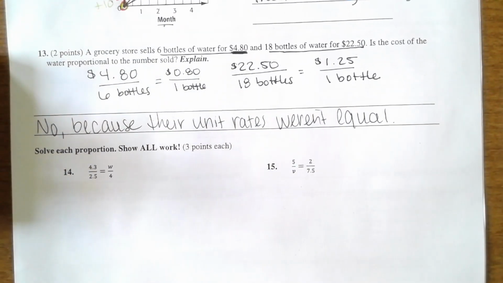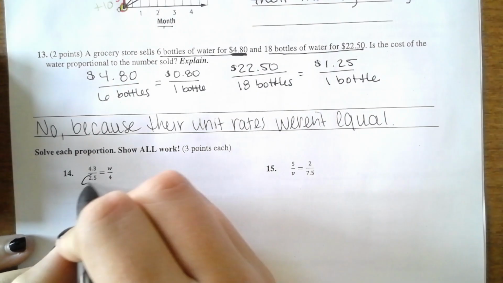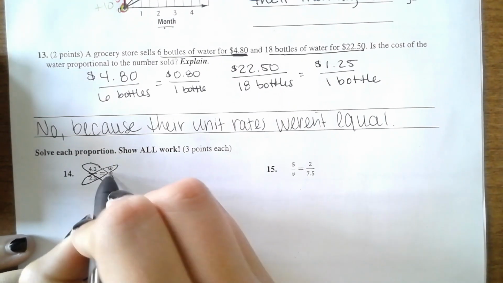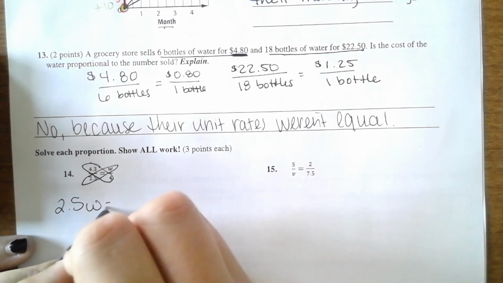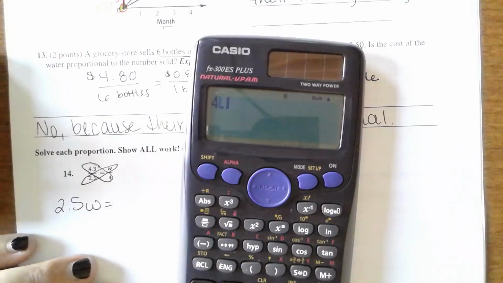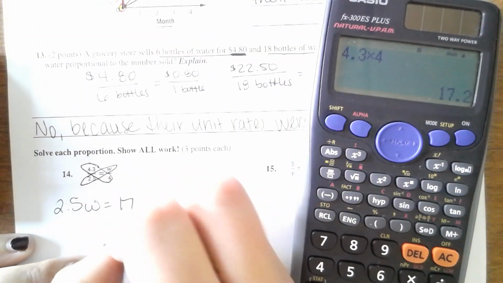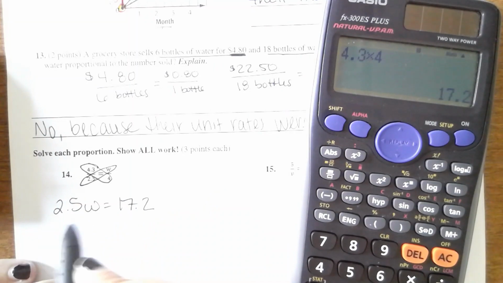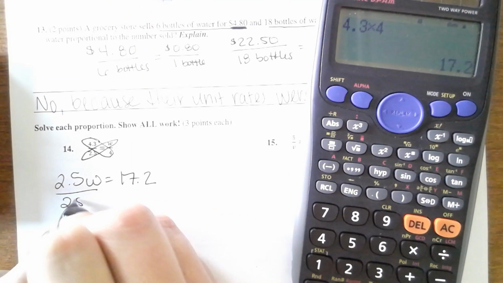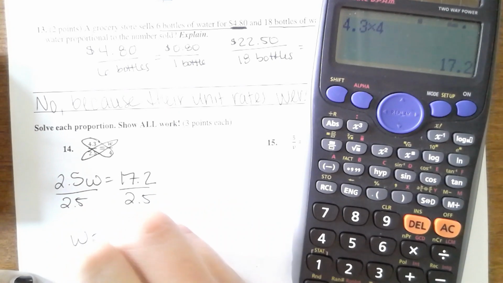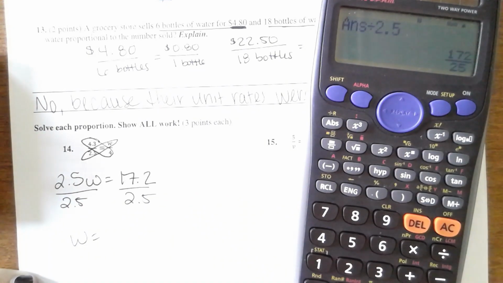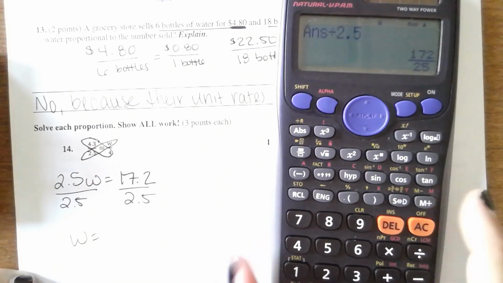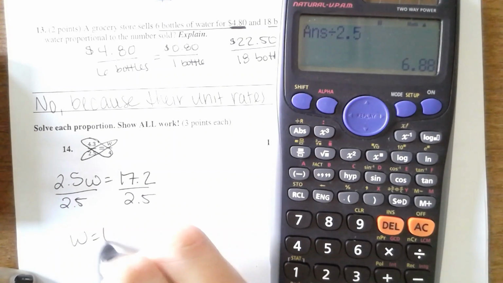All right. These next ones are just solving proportions. So again, you are using cross products here. So you're just multiplying your diagonals together. So 2.5 times W is 2.5W. 4.3 times 4 gives you 17.2. And then your last step to get W by itself is to divide by 2.5 on both sides. And then when you take 17.2 divided by 2.5, you get an answer of 6.88.